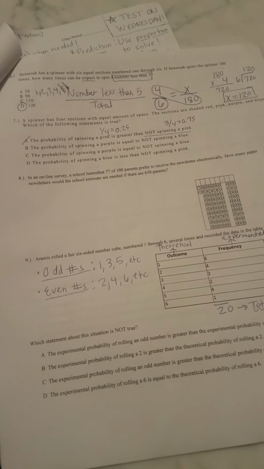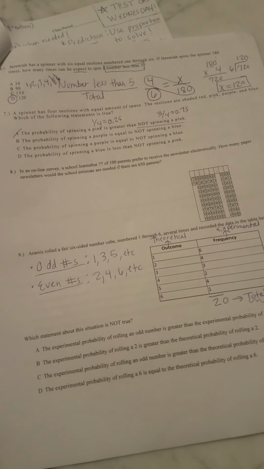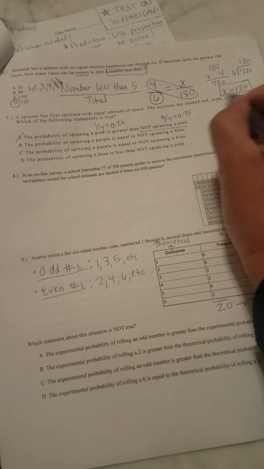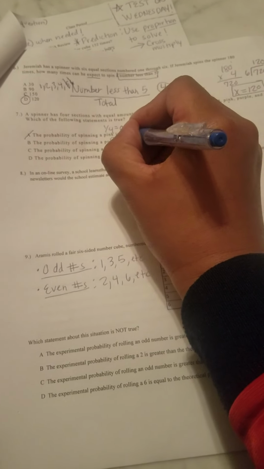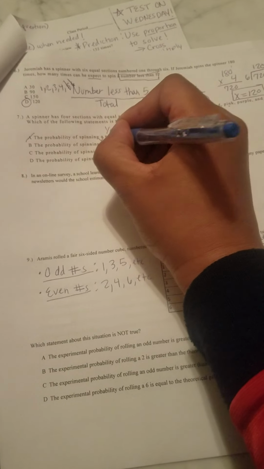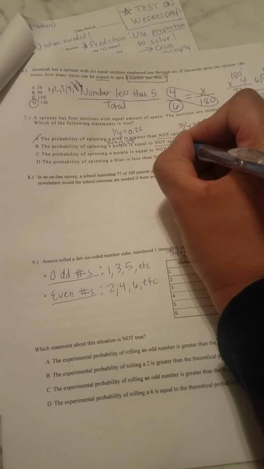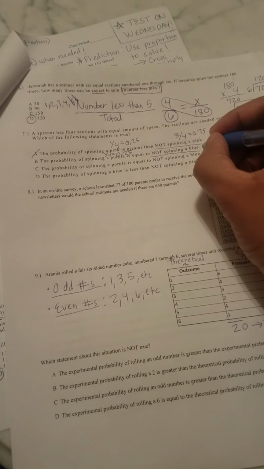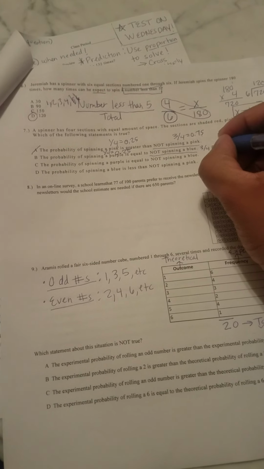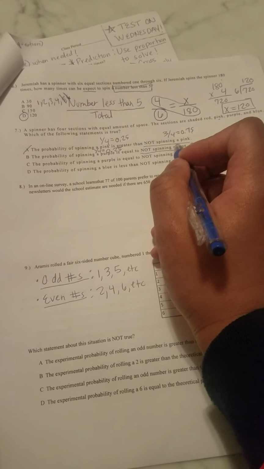B says the probability of spinning a purple will be 1 out of 4, which is 0.25. Is equal to not spinning a blue. So I'm going to count everything that's not blue. So 1, 2, 3 out of 4, which like before is 0.75. So they're saying those two are equal. It is not, so that is not the answer.